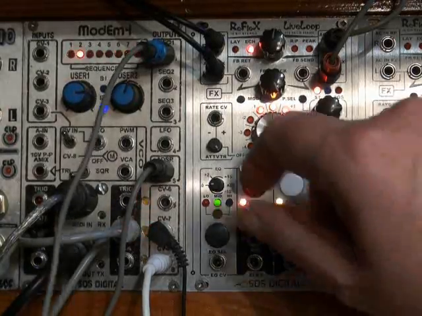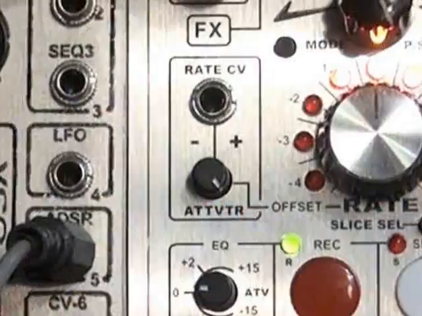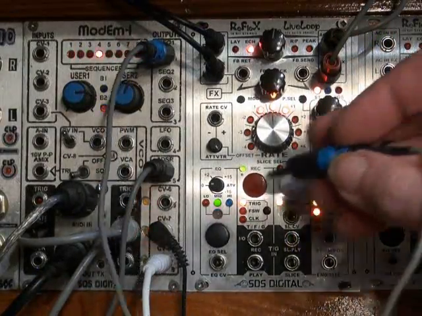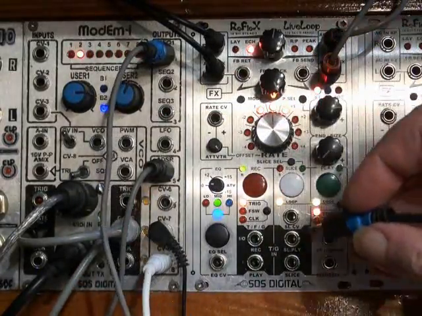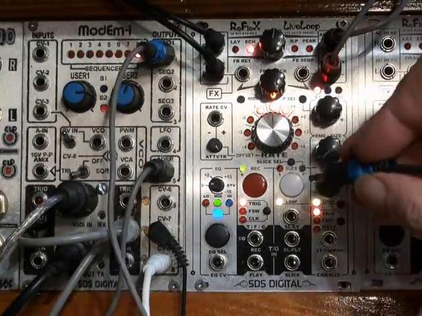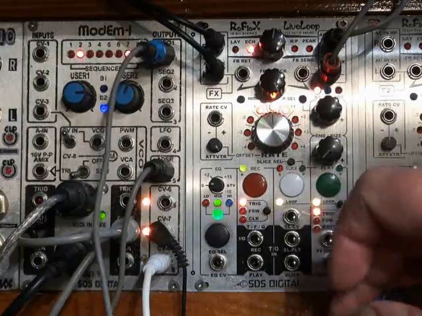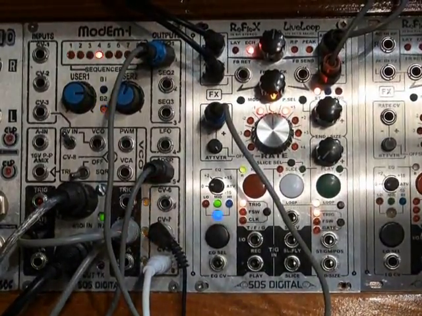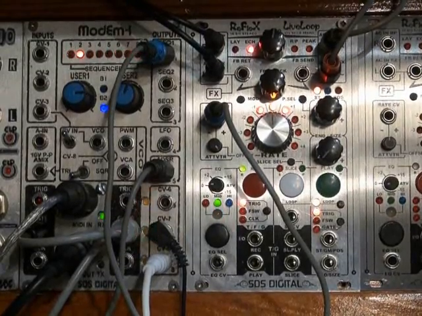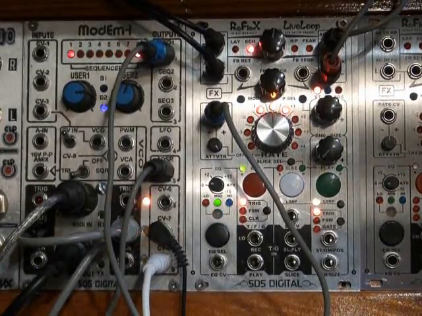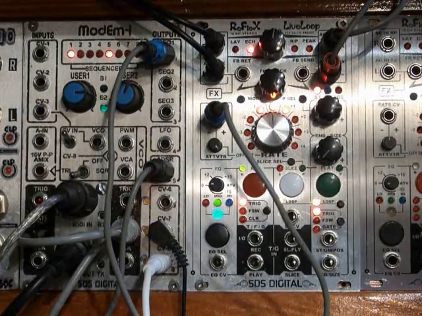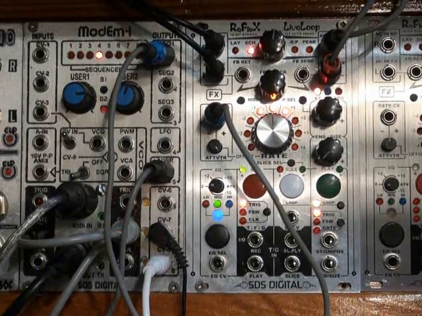Now what I'm going to do, I've got the rate attenuvertor cranked all the way to the right, that's positive, and I'm going to introduce a sequence coming from the modem that'll make it change in rate to play a few notes. So there it is, shifting 1 volt per octave, but it sounds kind of random.